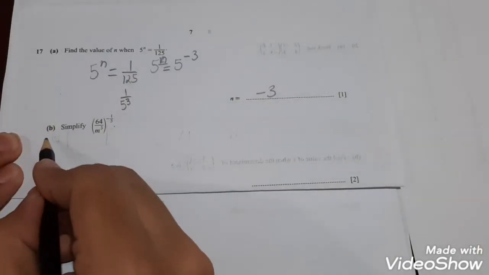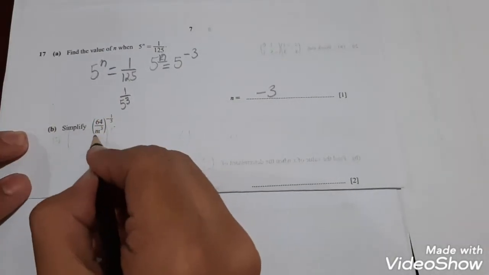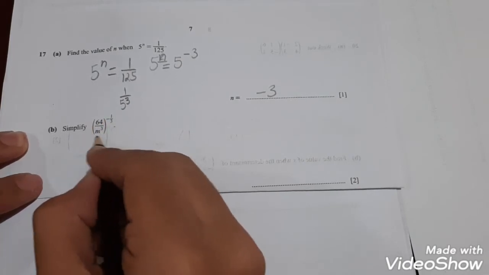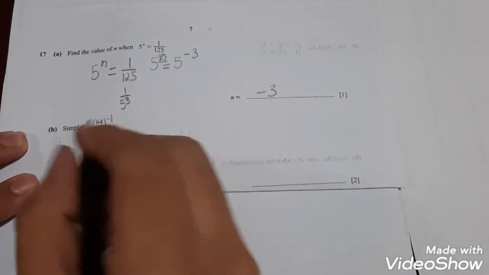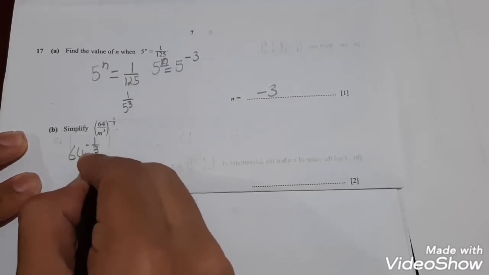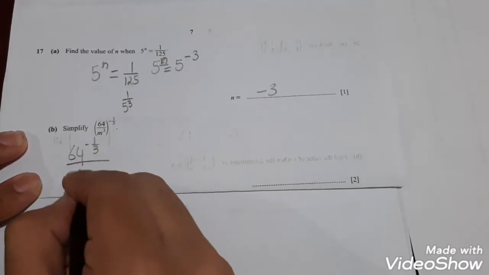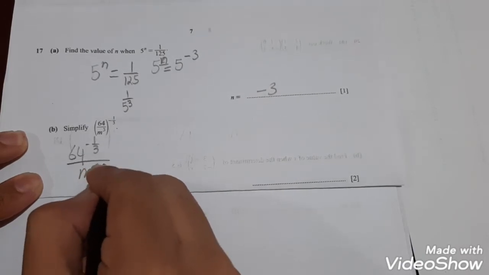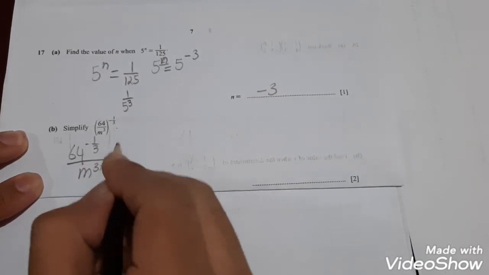Question 17 part B states simplify (64 divided by m to the power of 3) to the power of minus 1 over 3. So we will write 64 to the power of minus 1 over 3 divided by m to the power of 3 multiplied by minus 1 over 3.